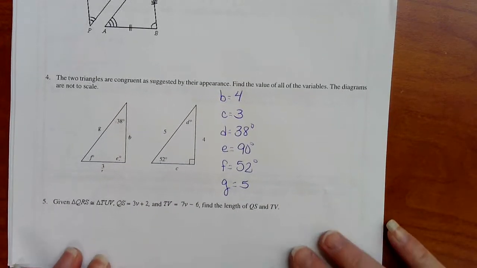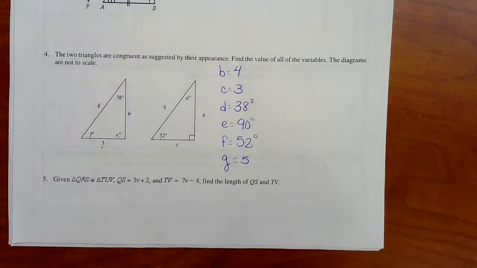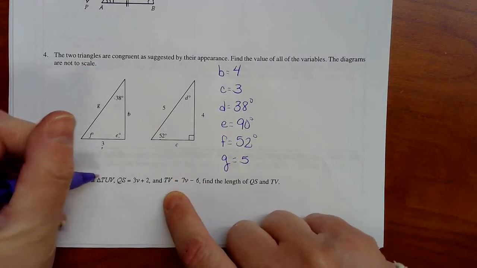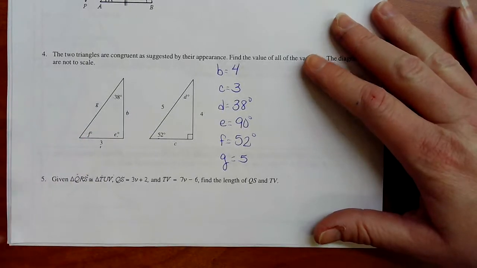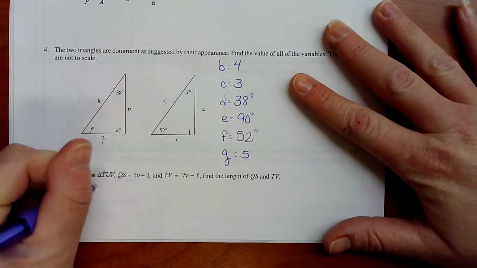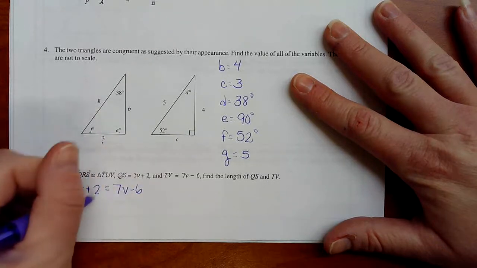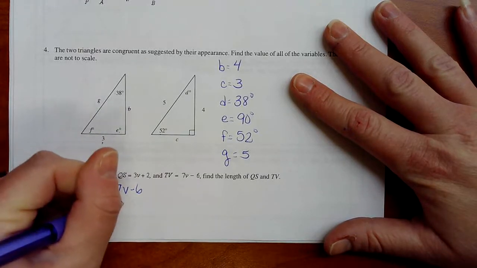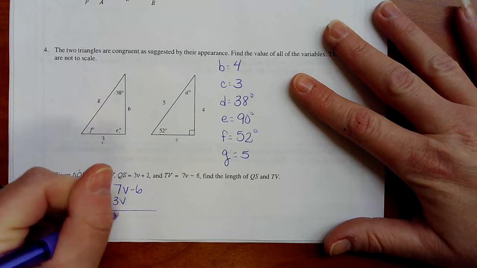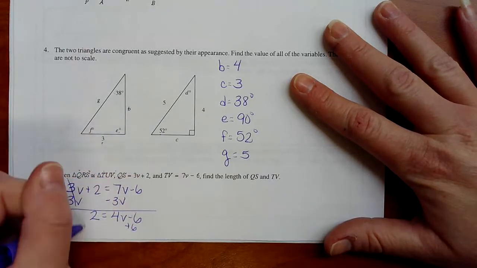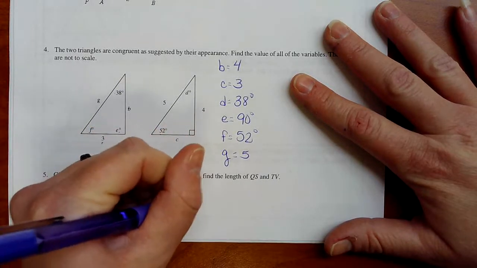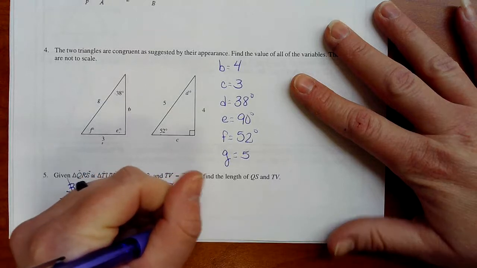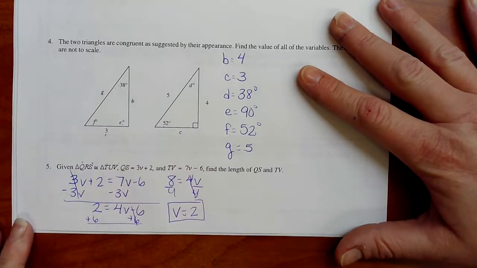All right, number 5. It says, given that triangle QRS is congruent to triangle TUV, and it says QS, first and last, and TV, first and last, are this, find the lengths. If they are congruent, that means they're equal. So you set up a little algebra problem, setting them equal to each other. Subtract 3V, 2 equals 4V minus 6, add 6, 8 equals 4V, divide by 4, and you get V equals 2, which on Go Formative, we did ask for.